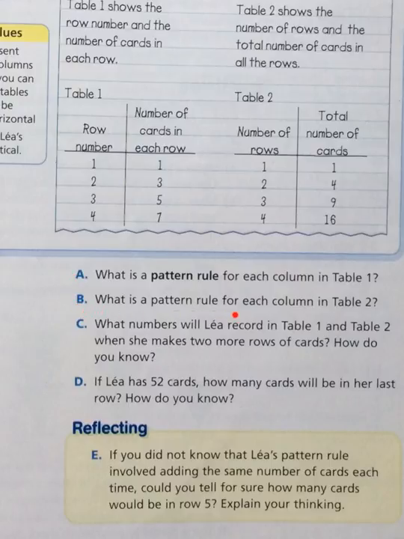Now let's take a look at question B. What is the pattern rule for each column in table 2? So here's table 2. Can you see a pattern in this? Why don't you press pause and take a look for yourself? There are a few different patterns that you could have named, but just to keep this video short, one pattern that I noticed is that the second column is the answer of multiplying the first column by itself.